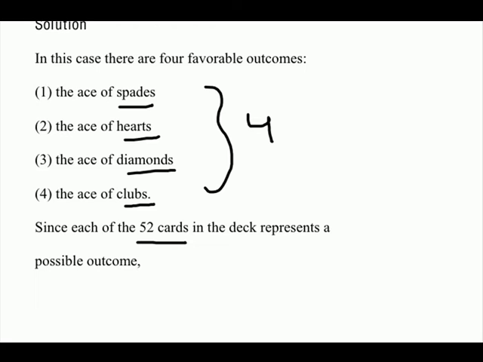So your probability is the number of favorable outcomes, which is 4, divided by the total number of outcomes possible in the sample space, which is 52.